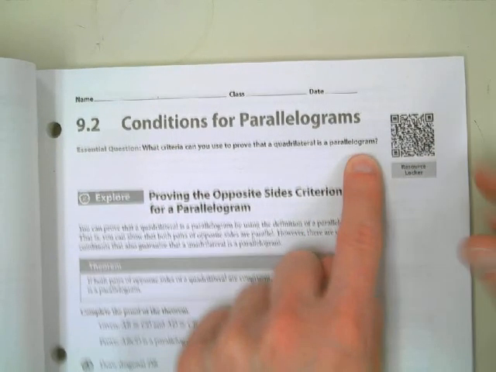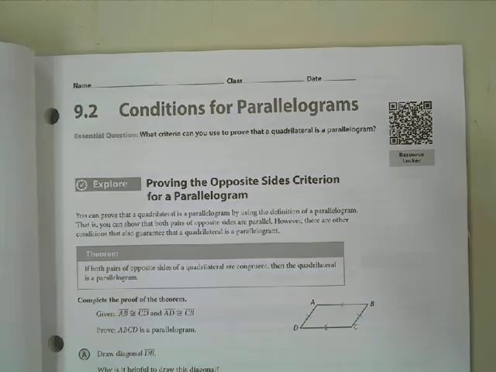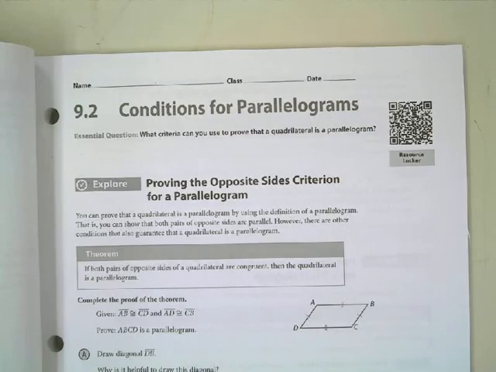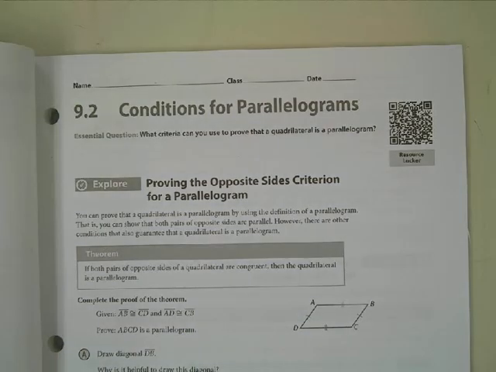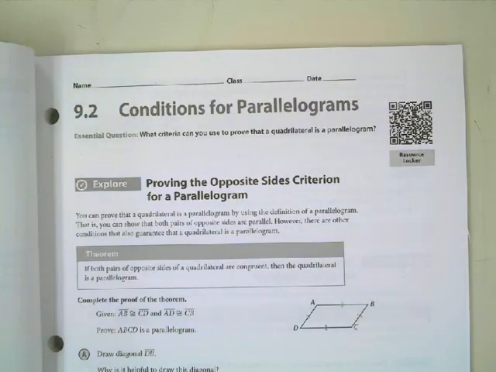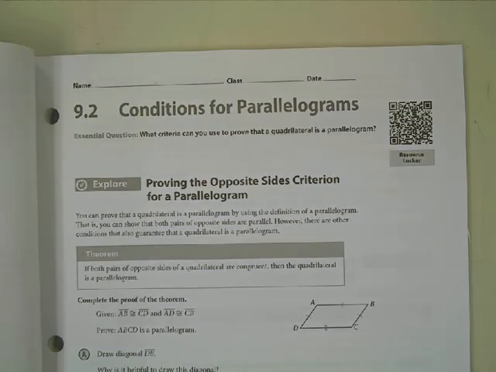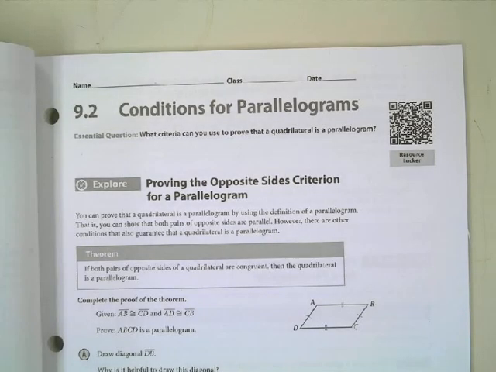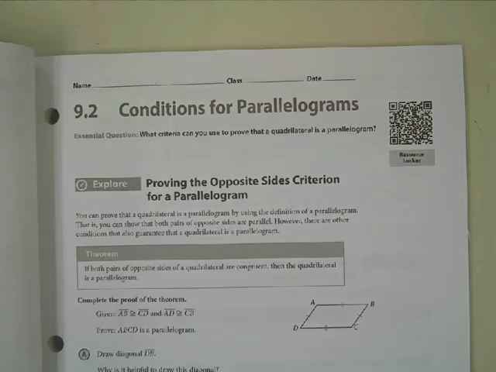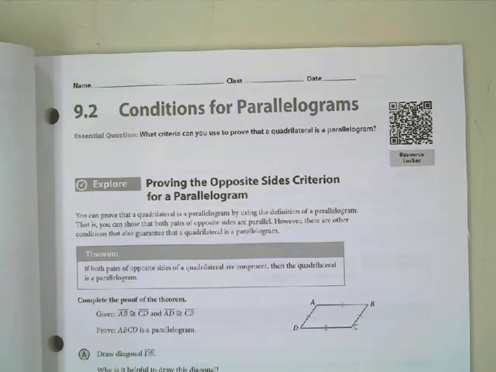So instead of starting with the idea that if you have a parallelogram, then opposite sides are congruent, opposite angles are congruent, diagonals bisect each other, now we're going to take those properties and say, since the opposite sides of this quadrilateral are congruent, then this shape must be a parallelogram. Or, since the opposite angles of this quadrilateral are congruent, then this shape must be a parallelogram. So we're going to go backwards, using those properties, if they occur, to say the shape is a parallelogram.